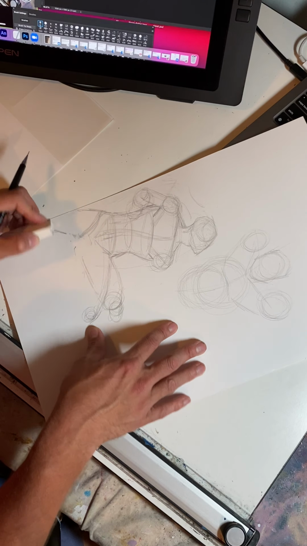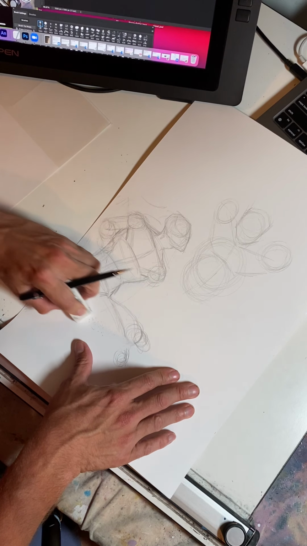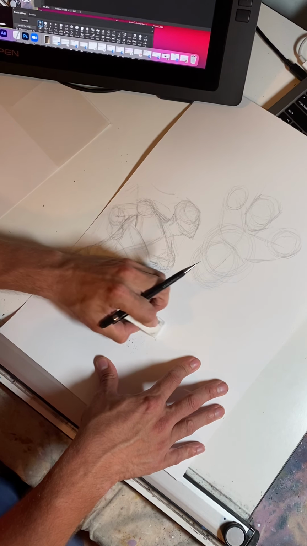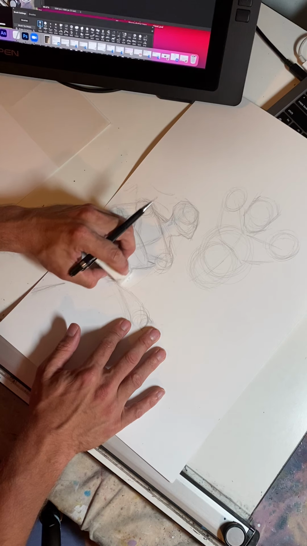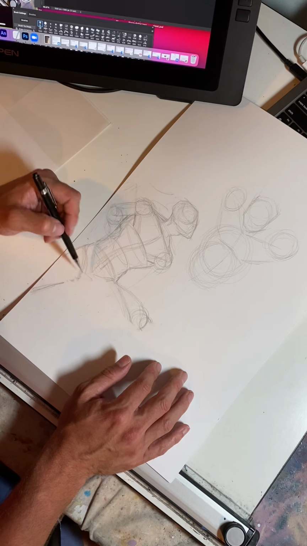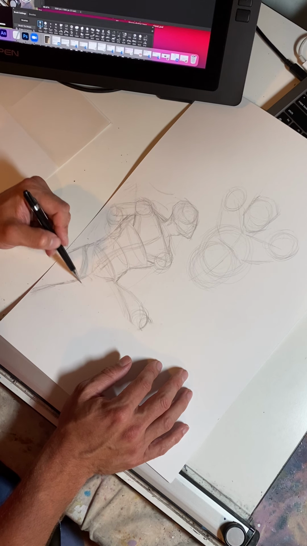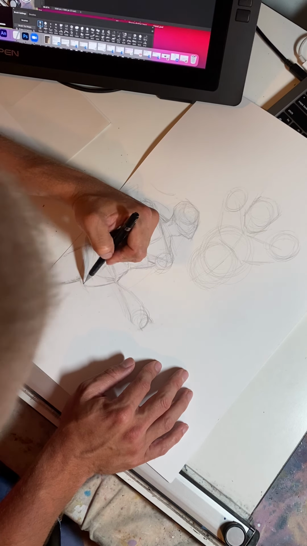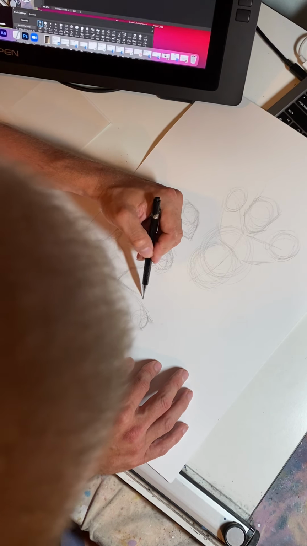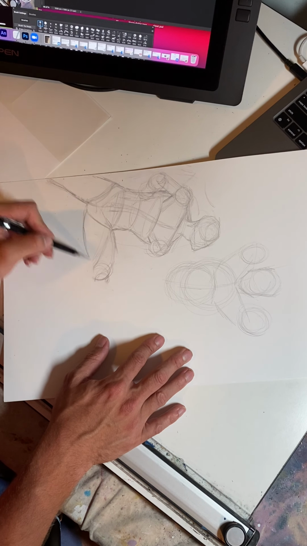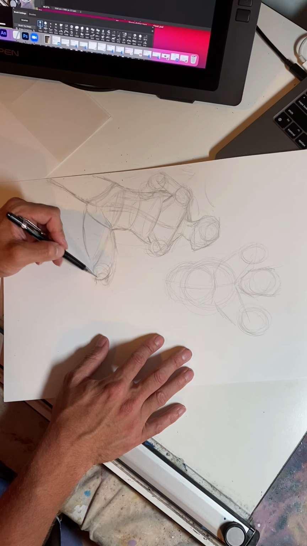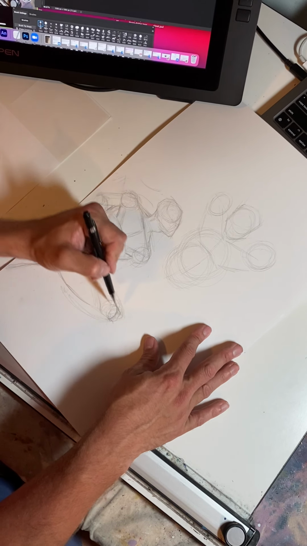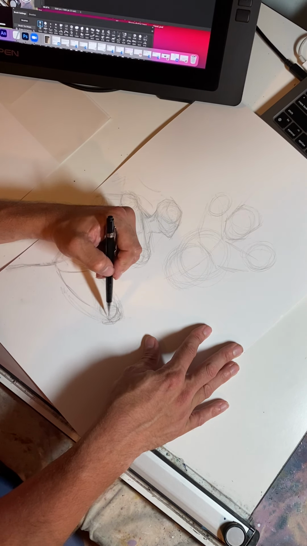Just want to make sure that the pose is looking natural. I spend a lot of time in the rough stages because once you start laying in details, it gets harder to undo stuff. Get both pieces of the knee there.